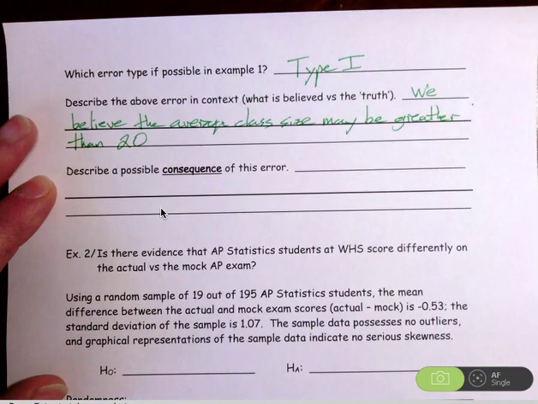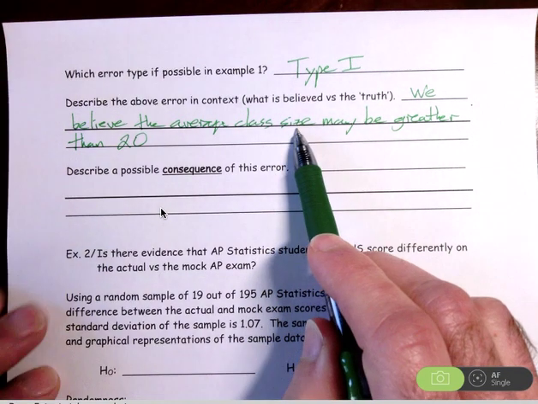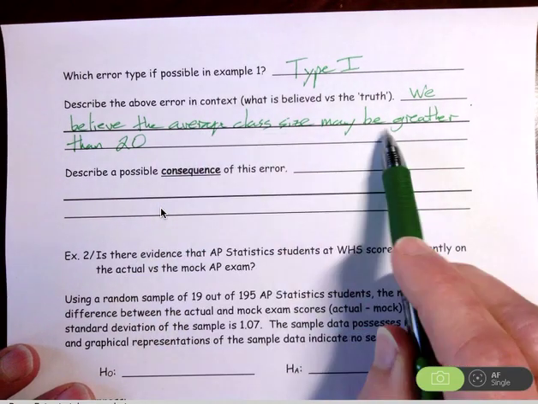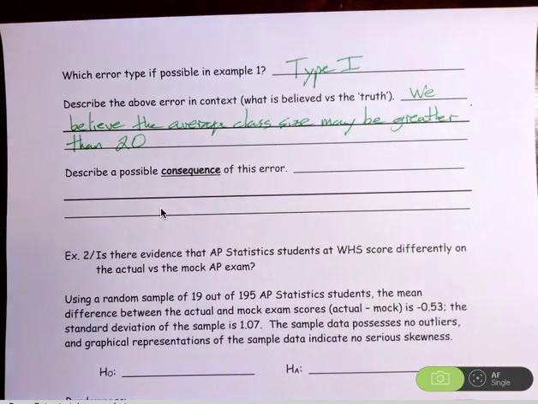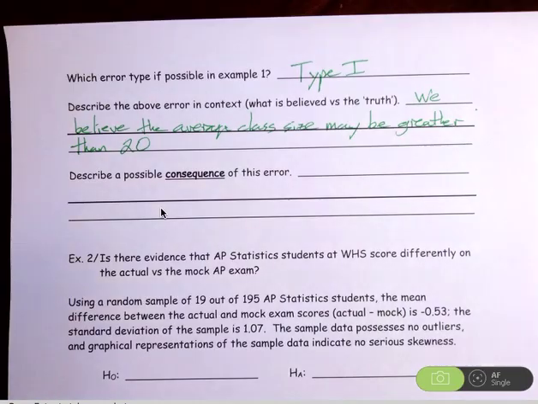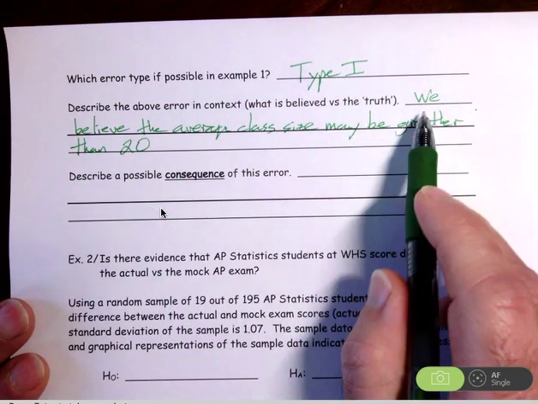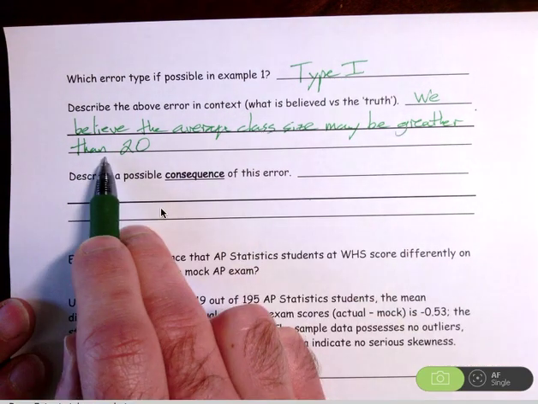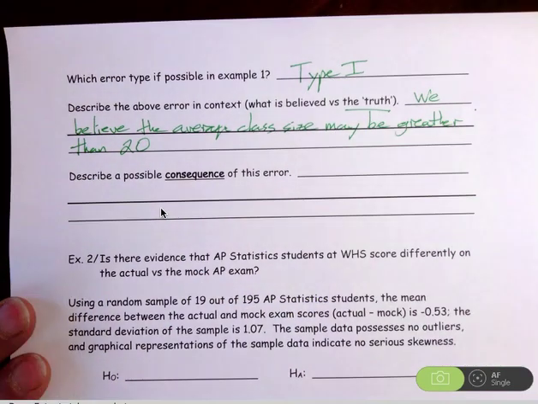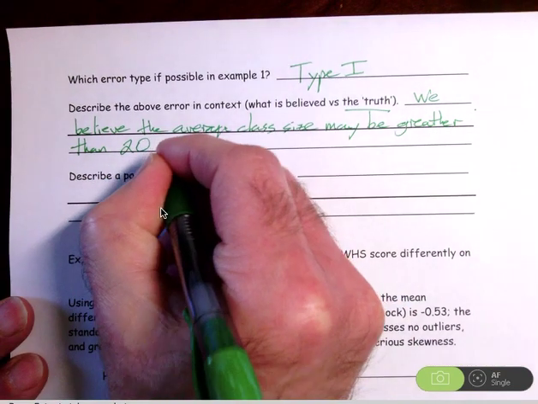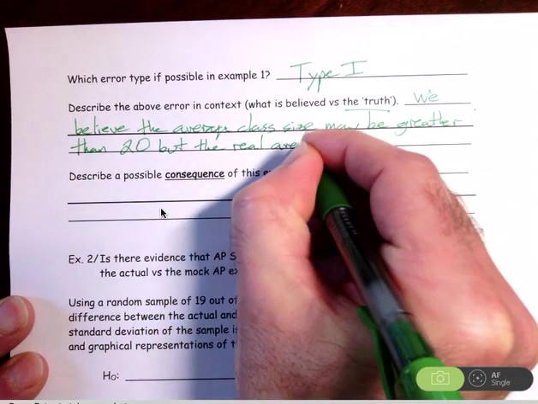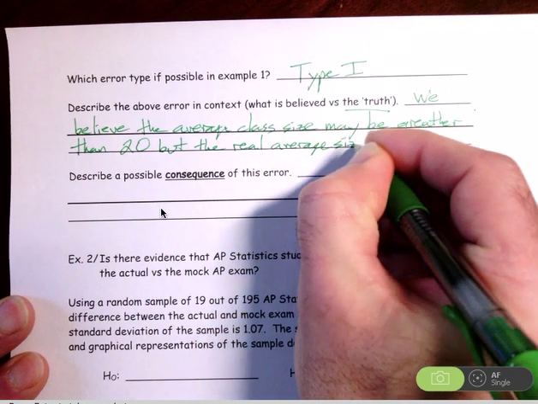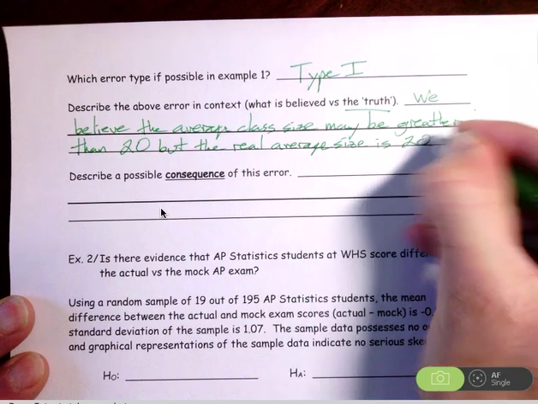So if you reject the null hypothesis, then you have evidence of the alternative. So this is the alternative. We've rejected the null hypothesis. So we believe the average class size may be greater than 20. But if it's an error, we're wrong. So the real class size is actually 20 or less. So describe this error. We believe the average class size may be greater than 20. But what's the truth? The truth is we're wrong. But the real average is 20 or less.